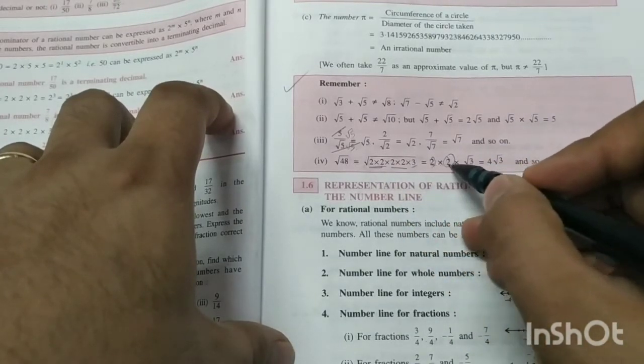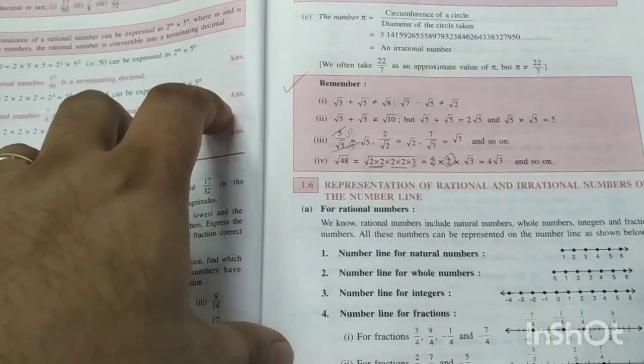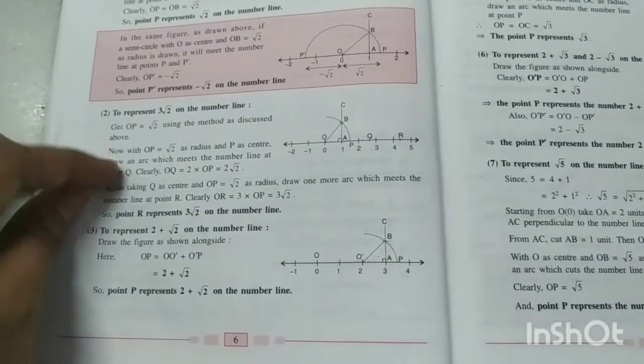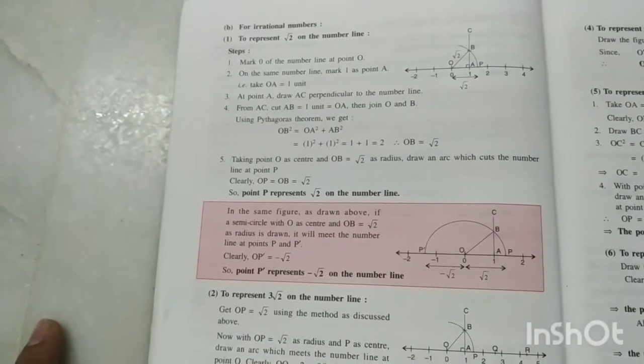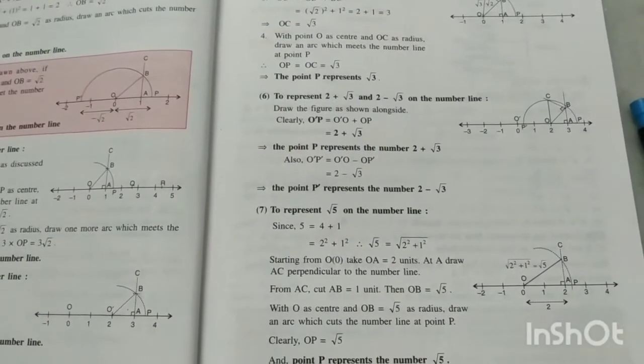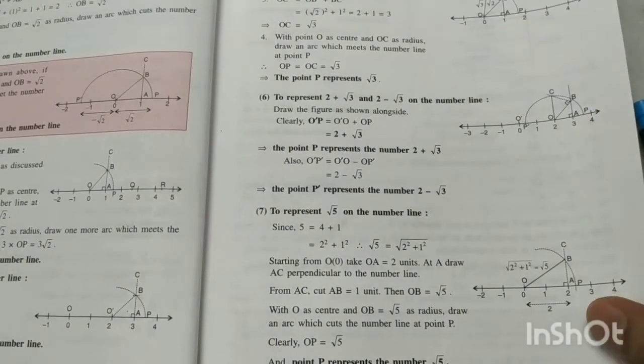So the answer is 4 root 3. Next, we have plotting of number lines for irrational numbers. We need to remember all these examples, and we shall study how to draw them when we come to that question in the exercise.